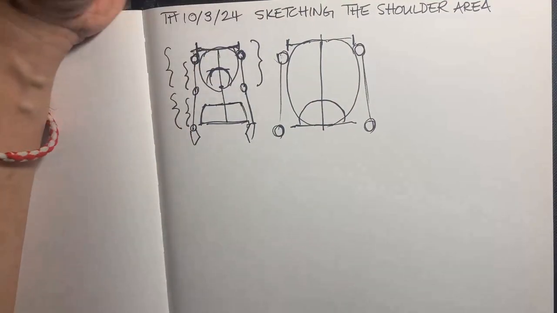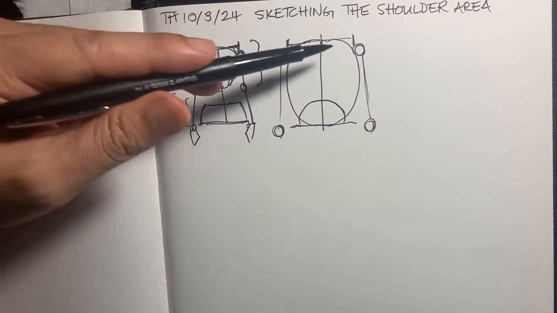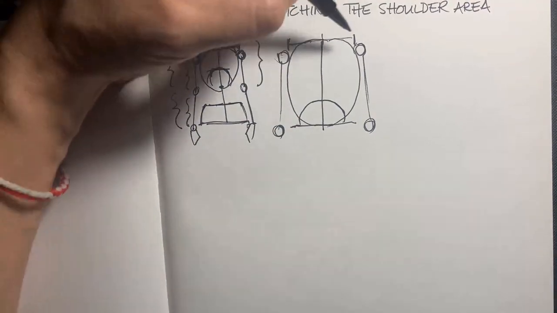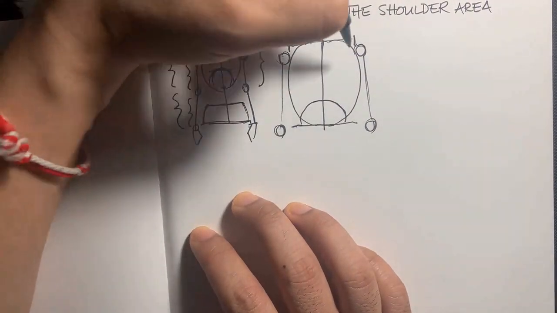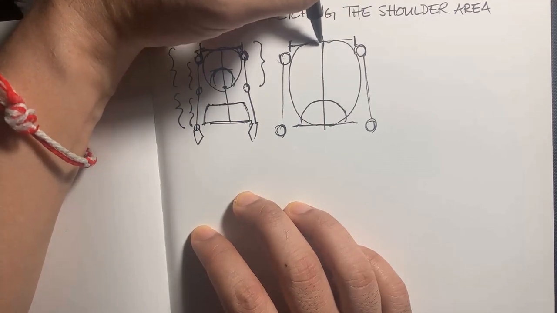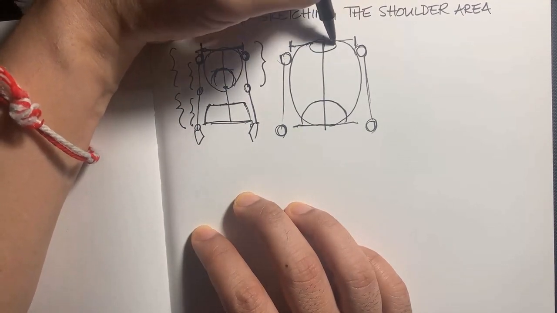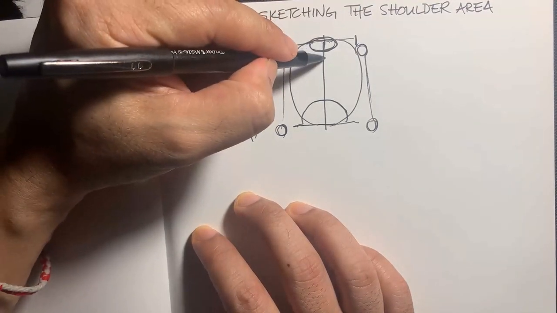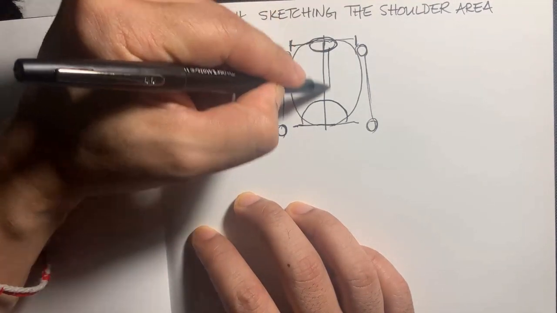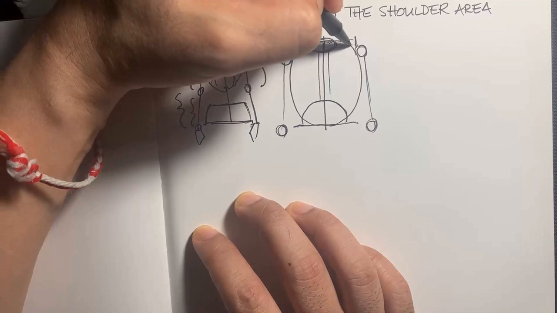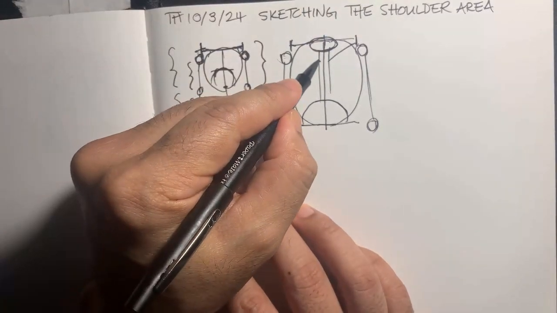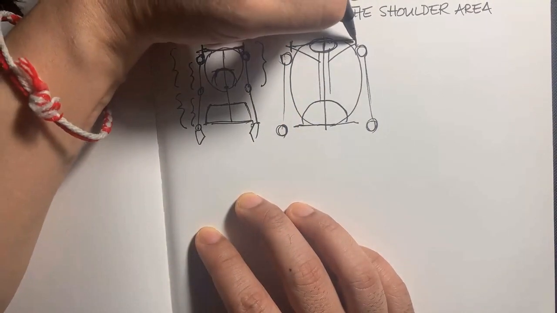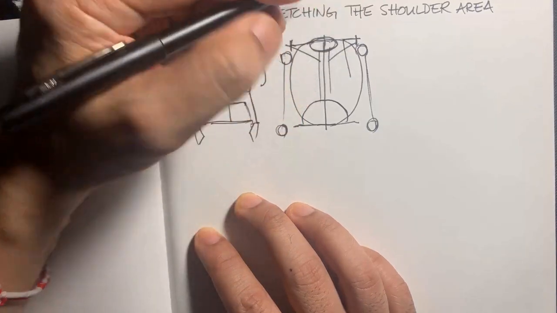And since we are focusing on it, we'll add more details. For example, the rib cage will have this opening here, and then this is the sternum, and then the clavicle, and then the shoulder blades will be back here.